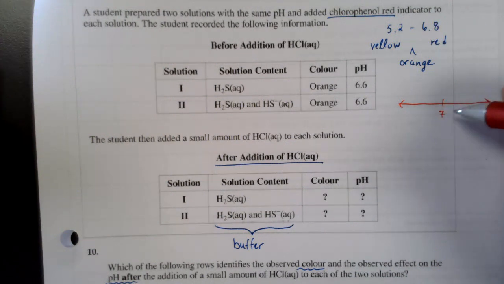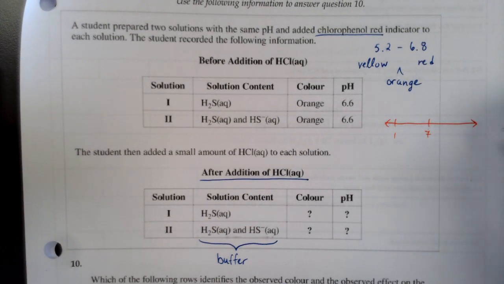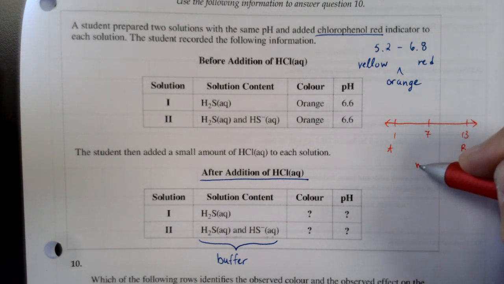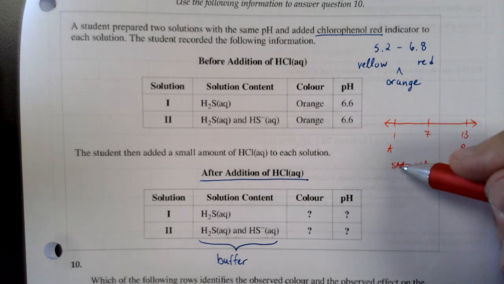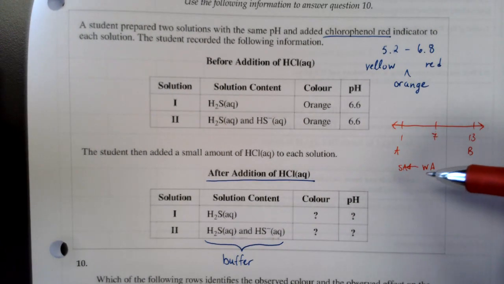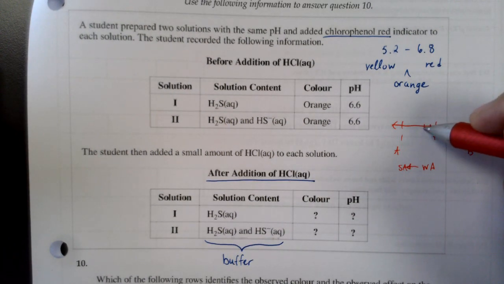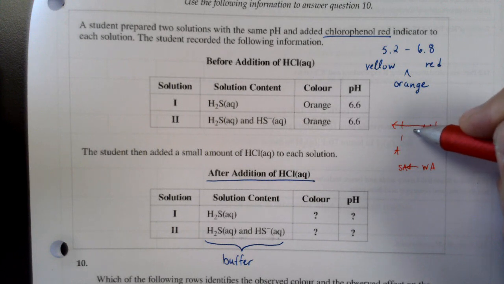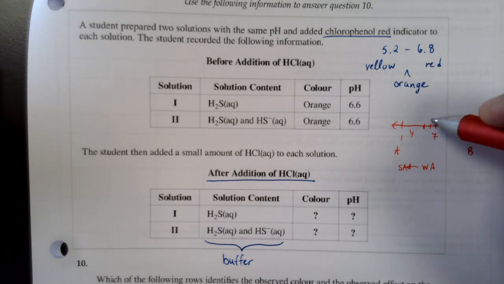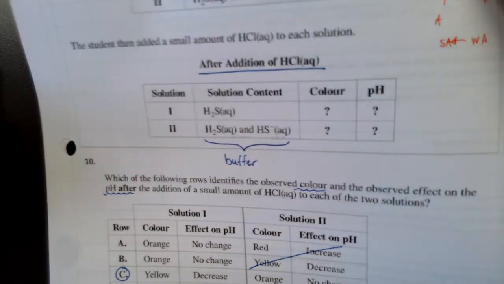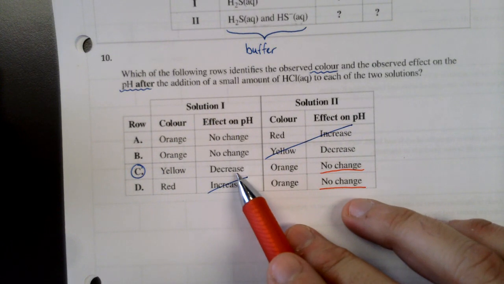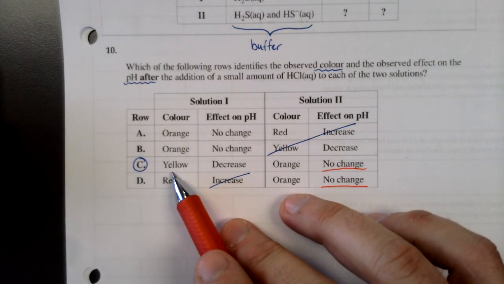Next, if I add HCl, now HCl is a strong acid. So as a reminder of my pH scale, 7 is in the middle, 1, let's say 13 or 14. We've got our acid side, we have our base side. Now at 6.6, we have a very weak acid. If I add strong acid to it, it should shift over to become more acidic, meaning it'll go from 6.6 to below 5.2, where it will be yellow. No longer orange, and definitely not red.